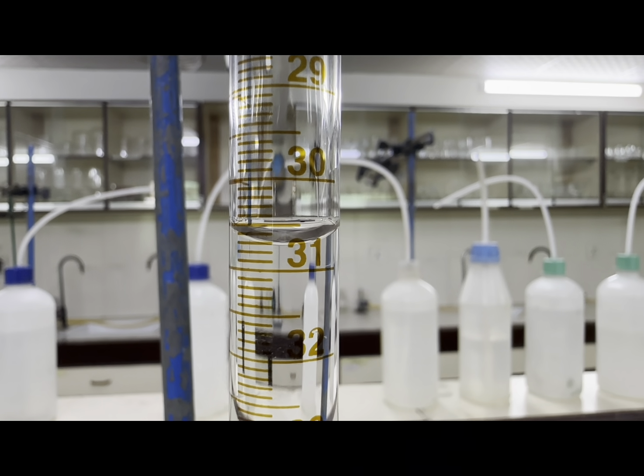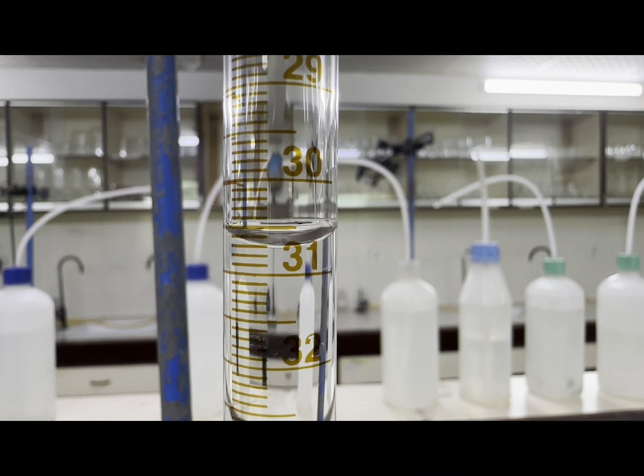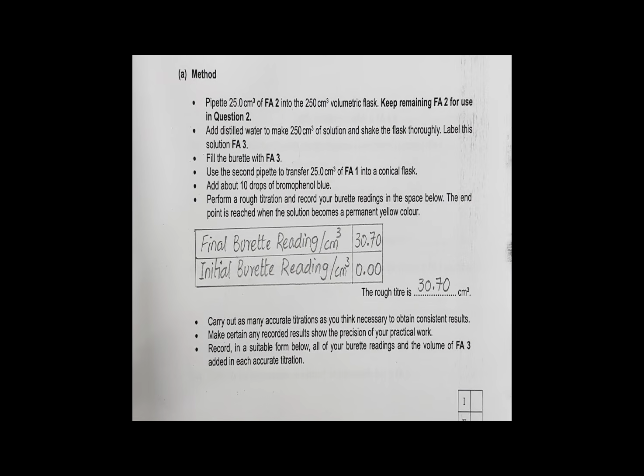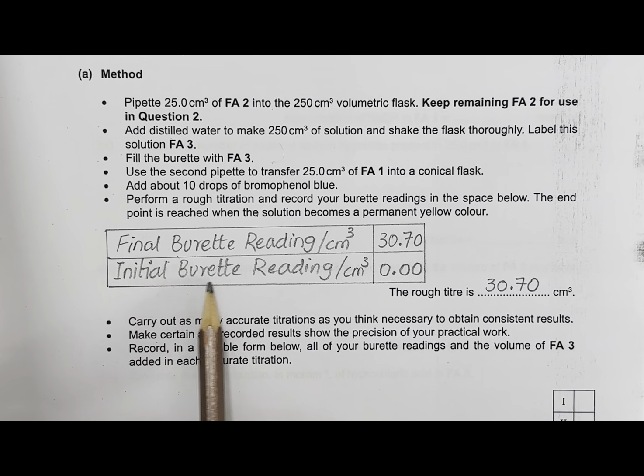So this is the final burette reading, 30.70. I have recorded the initial burette reading as 0.00 centimeter cube because every burette reading has to be 2 dp. Final burette reading as 30.70, so the rough titer used is 30.70 centimeter cube.